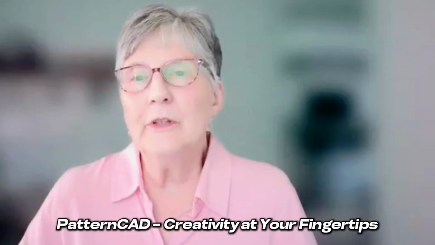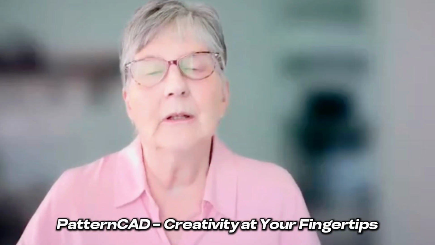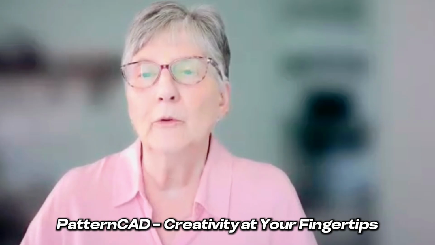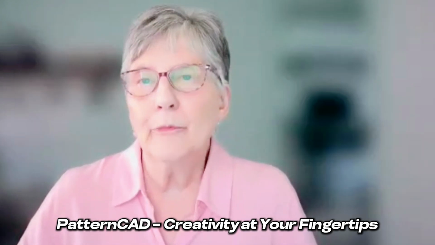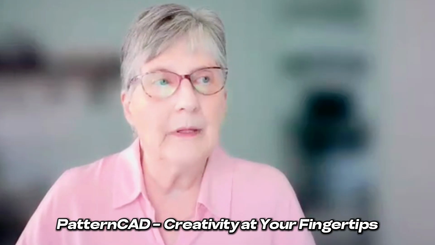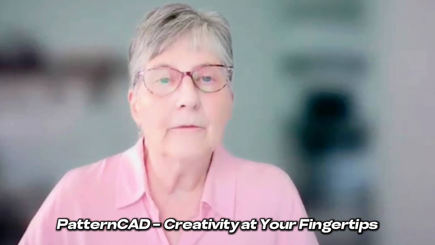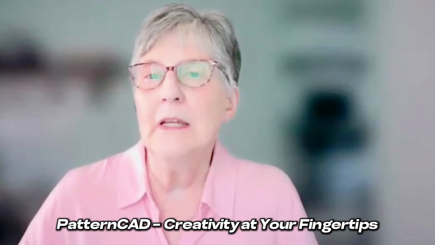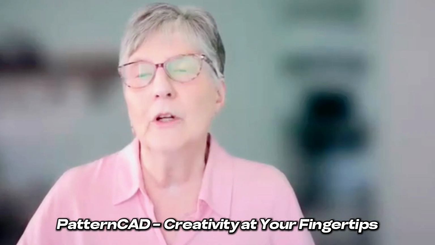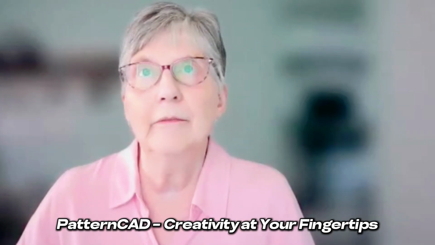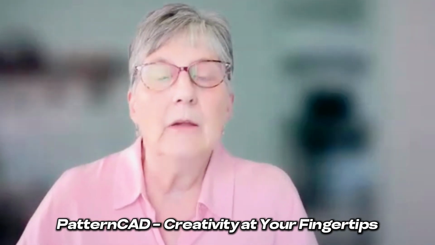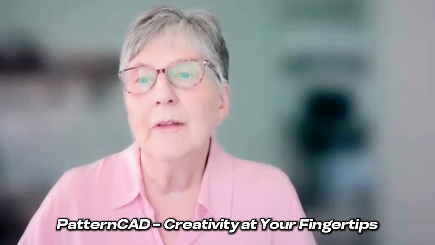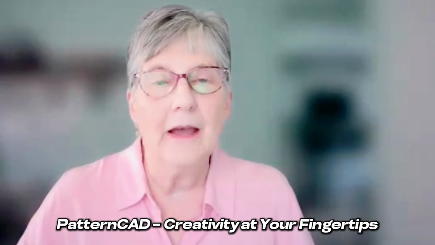Well, PatternCAD is a feature that is found in the Pro tier of QuiltMagine. It is an extremely powerful part of the program, and at first it's kind of intimidating. It intimidated me for a long time when I looked at it. I'm going like, I have no idea what to do with this. Finally, I started playing with it and realized the potential that is available in PatternCAD.